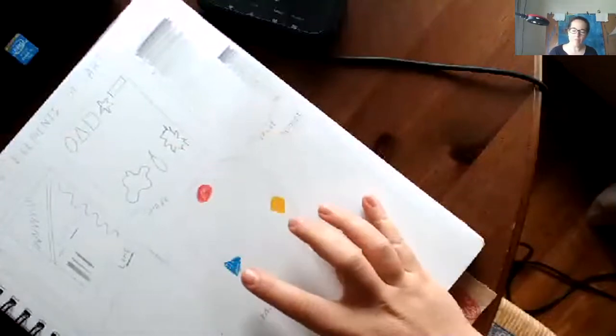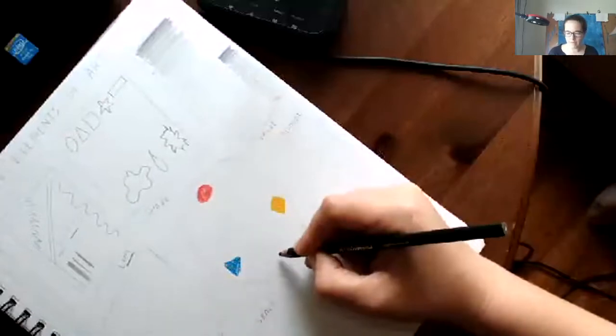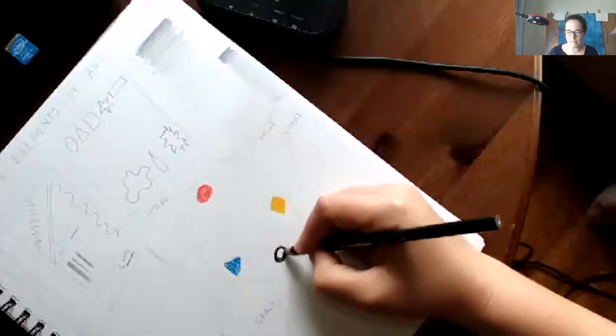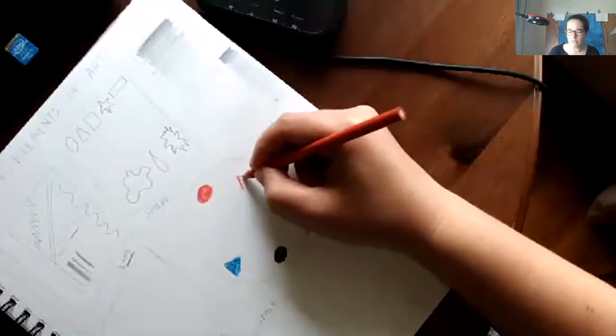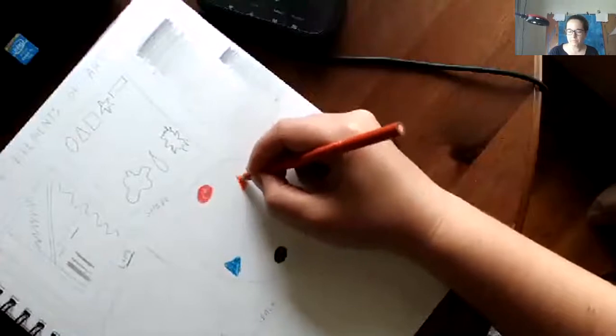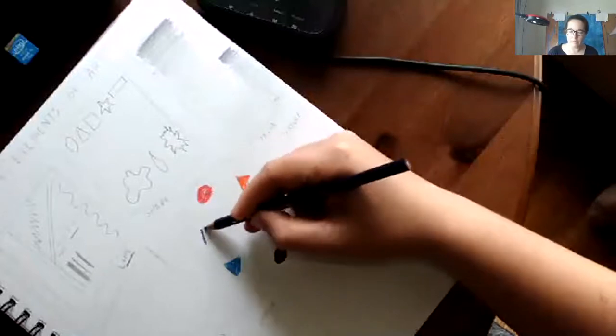Now I go to my secondaries. It takes two primaries to make one secondary. So a lot of you remember this, blue and yellow, it makes green. Yellow and red, orange. Red and blue, purple.